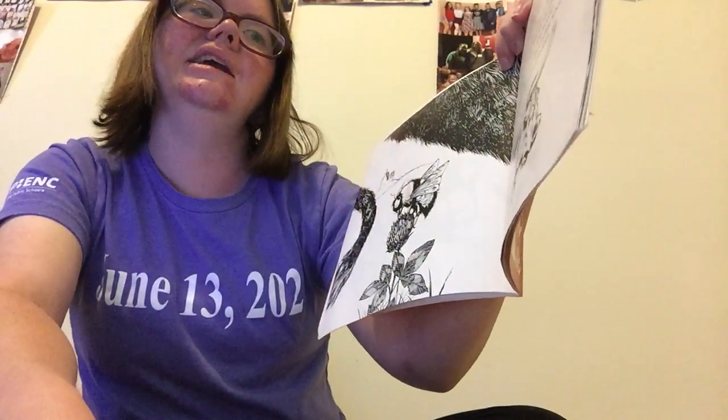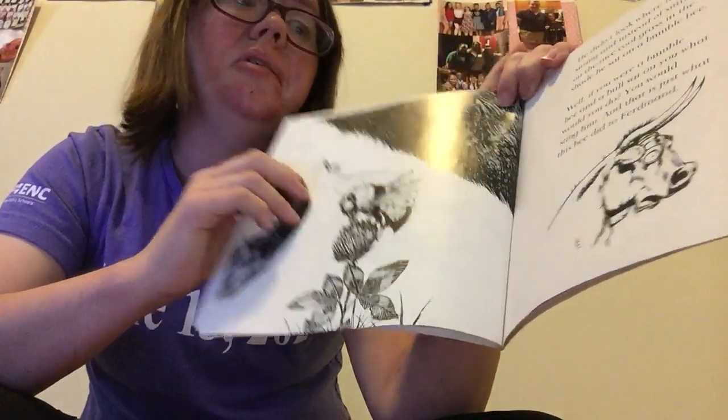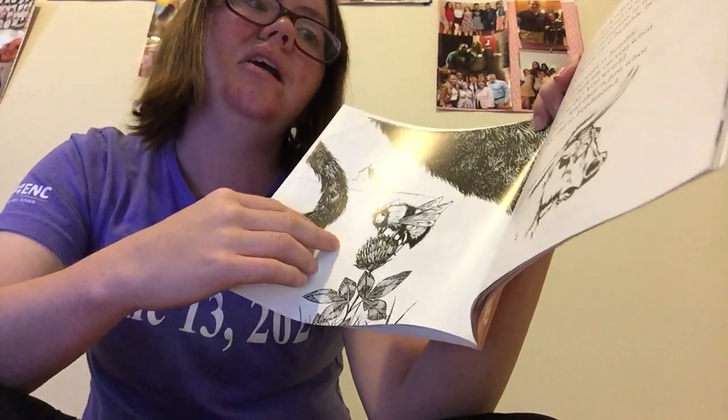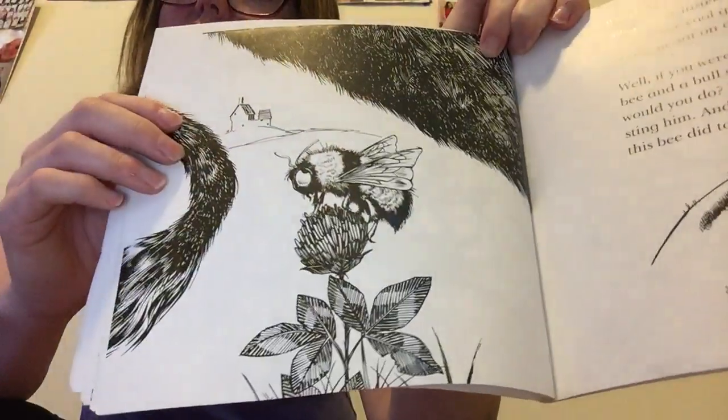Ferdinand didn't look where he was sitting, and instead of sitting on the nice cool grass in the shade, he sat on a bumblebee. Uh-oh. Well, if you were a bumblebee and a bull sat on you, what would you do? You would sting him, and that is just what this bee did to Ferdinand.